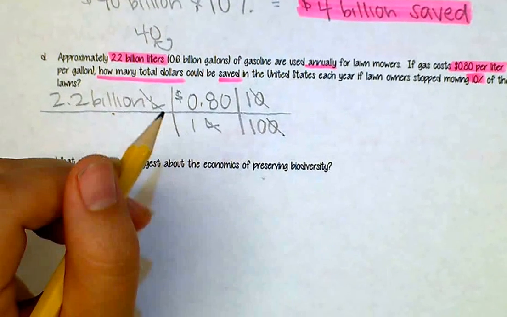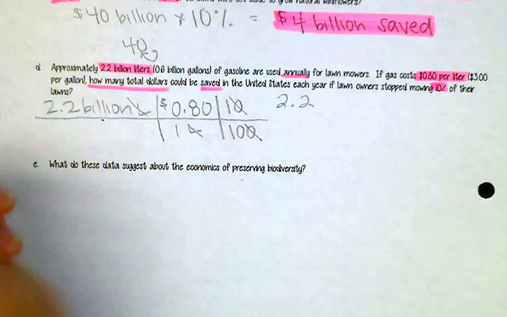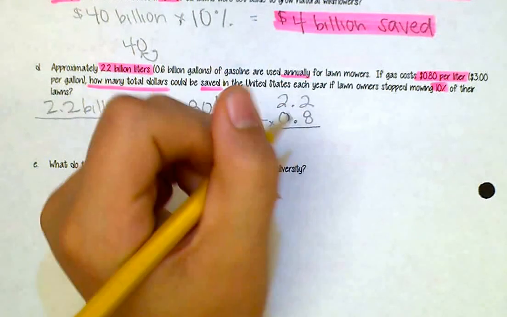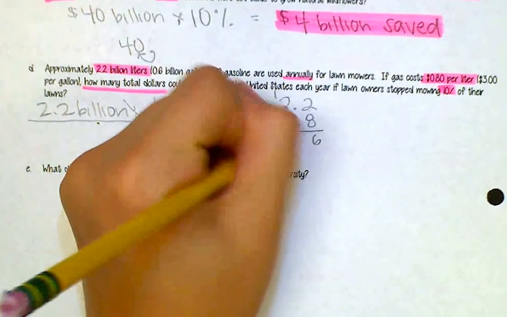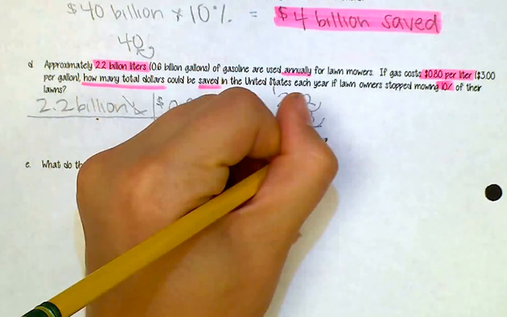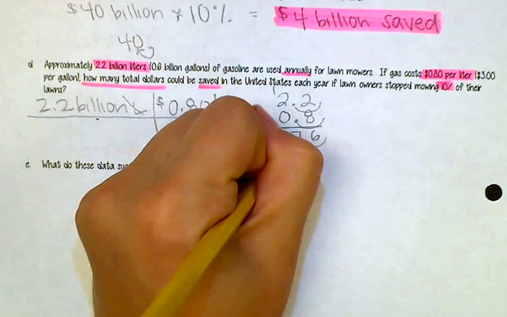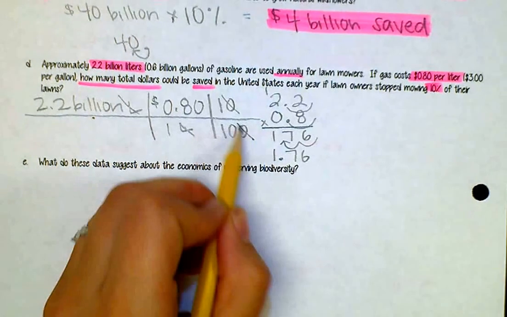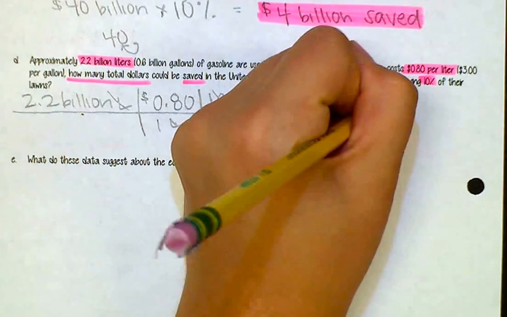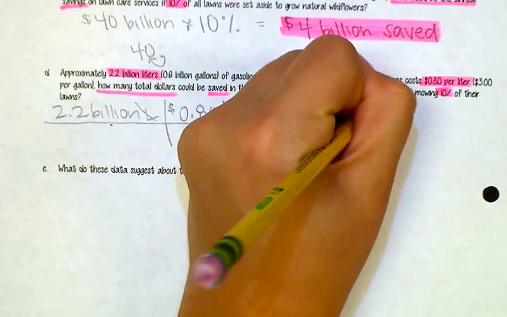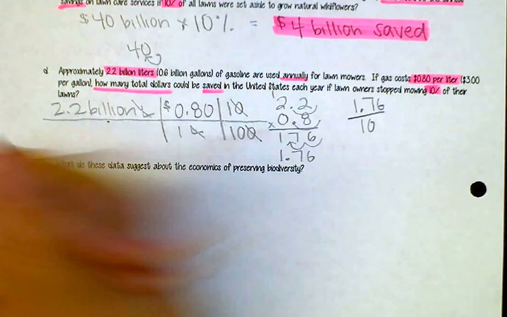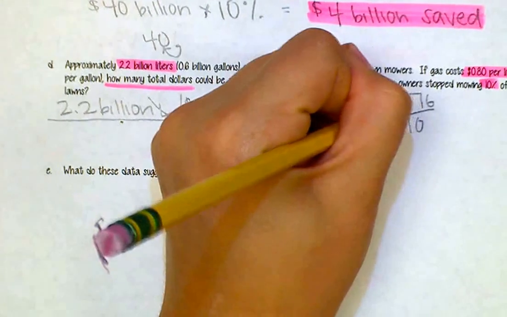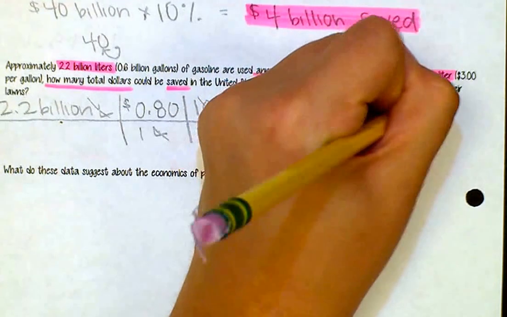So I know I want to do 2.2 times 0.8. That's going to give me 16, 17, and I have 2 decimal places that I need to go over. So I'm going to have 1.76. Then I still have this 10 that I need to divide, so I'm going to take 1.76 divided by 10, and remember, when we're dividing by 10, we're just going to move our decimal place over. So I have 0.176 billion.